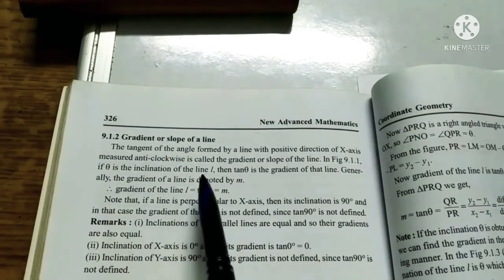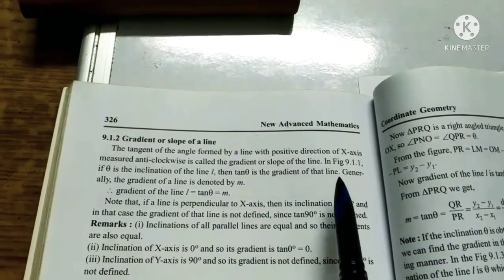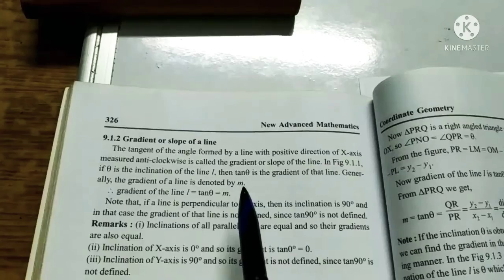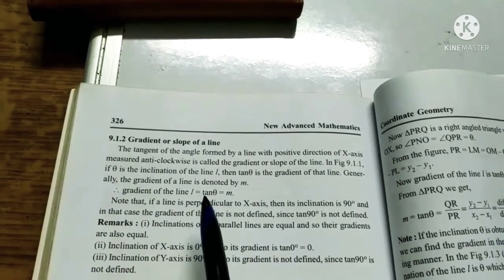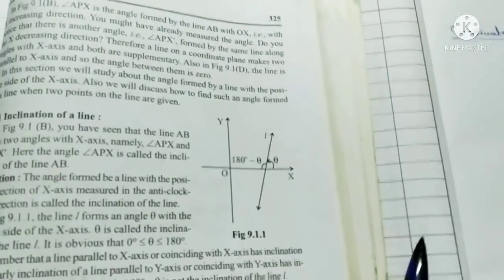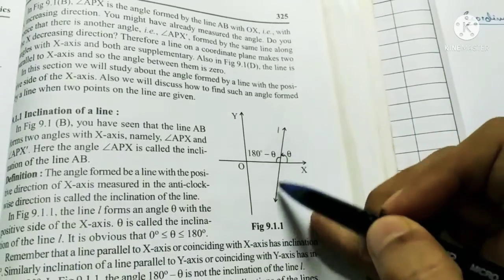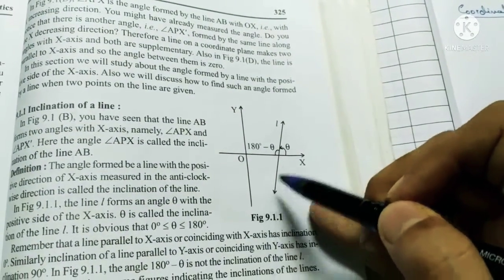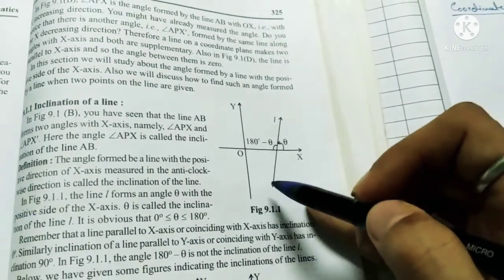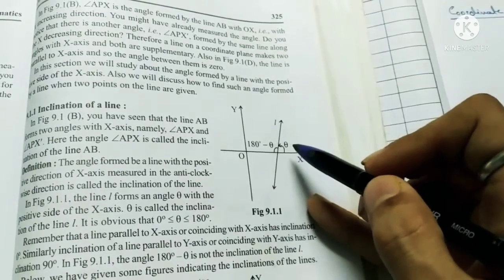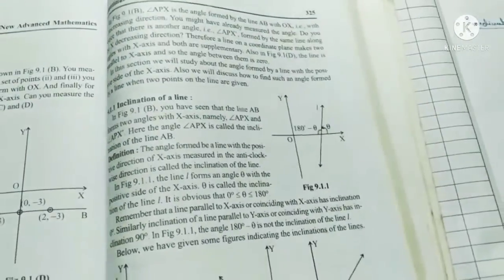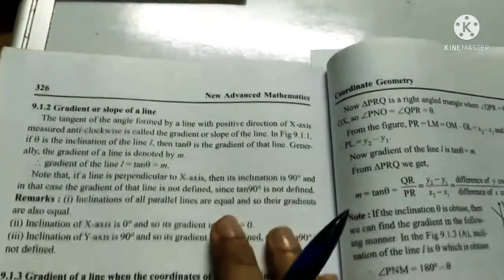So if theta is the inclination of the line, then tan theta is the gradient of that line. Generally, the gradient of a line is denoted by m. So gradient of the line L is equal to tan theta equals m. Understand? Now in here, inclination of this line will be this theta, and the gradient of this line will be equal to tan theta. That much only.